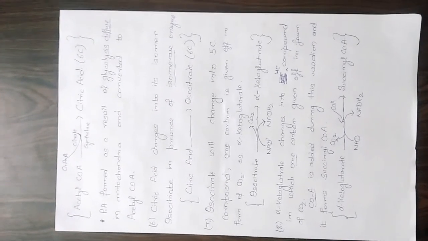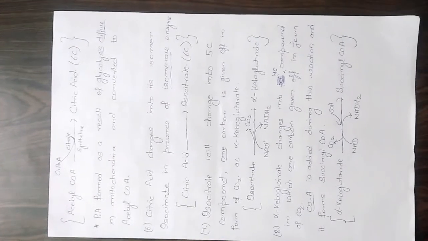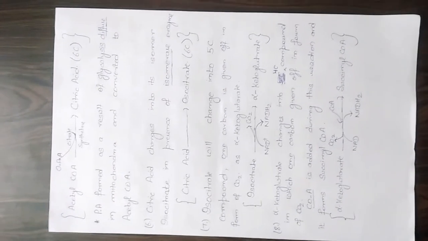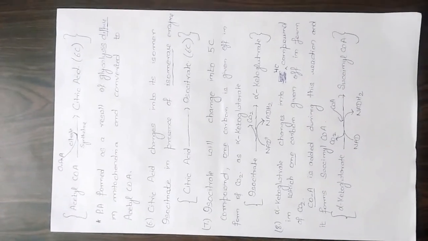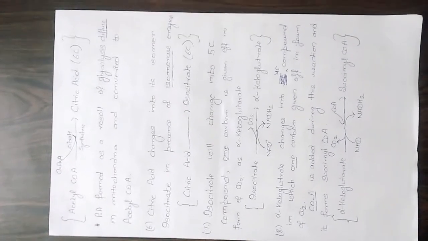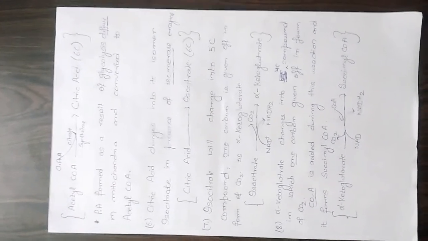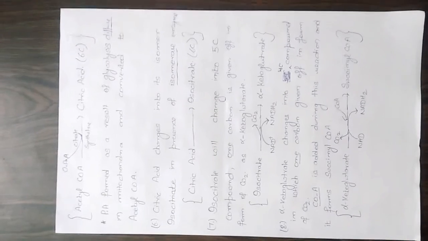Alpha ketoglutarate, as you are seeing in the reaction, CO2 is given off, coenzyme A is added and NAD is reduced to NADH2. It results in the formation of succinyl coenzyme A.